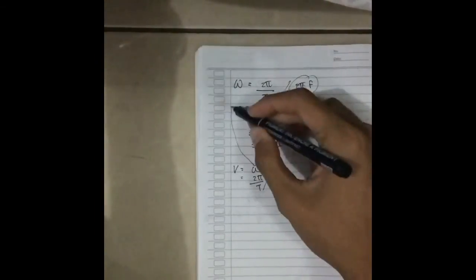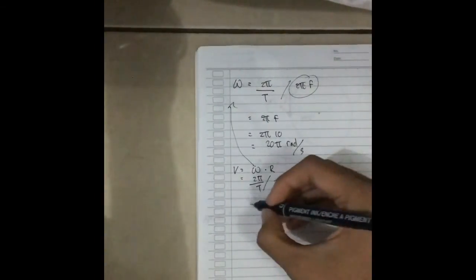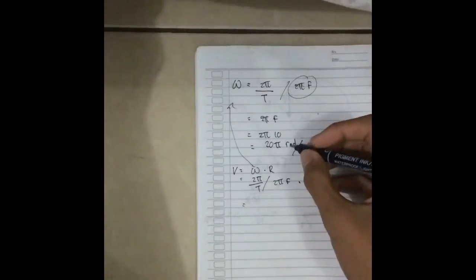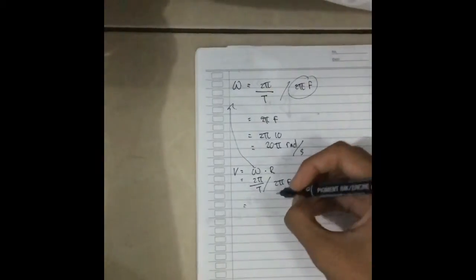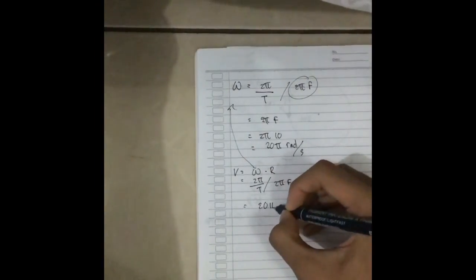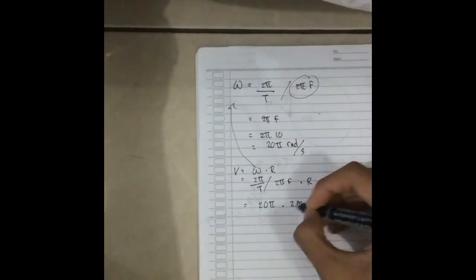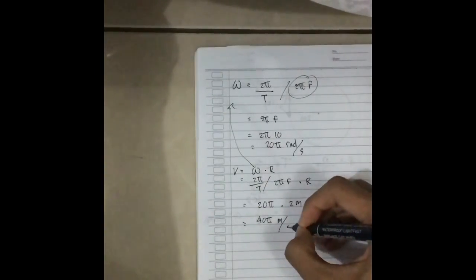But in this case we already know what omega is. It's 20 pi, right? So we don't need this equation anymore. We just need to plug in the result that we already found before. So it's going to be 20 pi times r. The r is 2 meters. So the velocity is 40 pi meter a second, because it's a velocity.